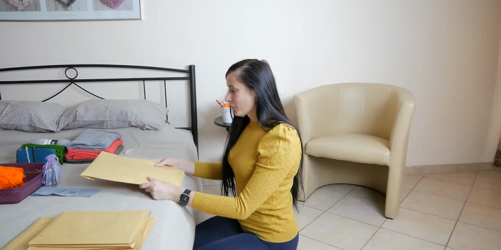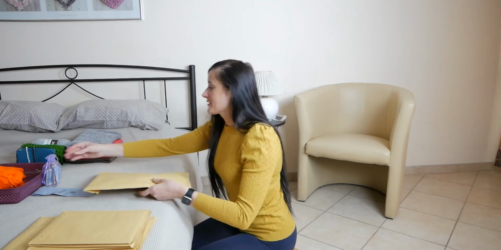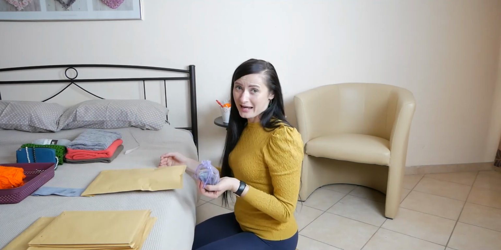I need to go to the post office and send this item to the client because I could see in my bank account that I have received the funds in full from this customer. Plus, I also need to deposit some cash after my weekend sales.